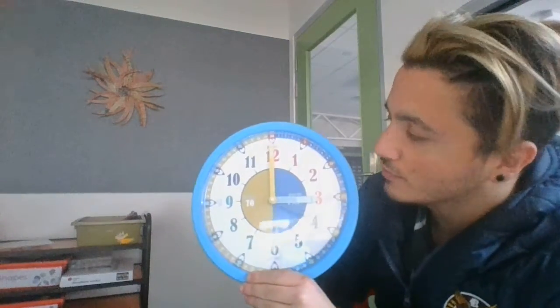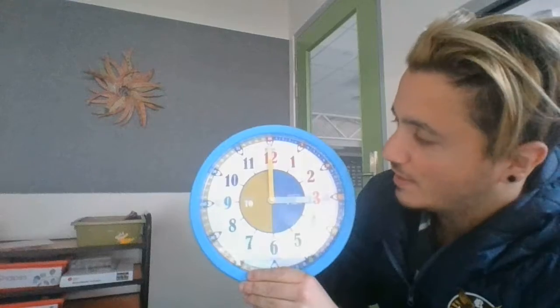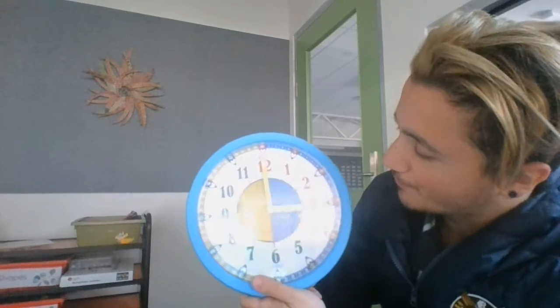Now we're going to use our knowledge of our 5-minute intervals, and that's going to help us to get to the nearest exact minute. How many minutes are there in an hour? 60. There are 60 minutes in an hour.